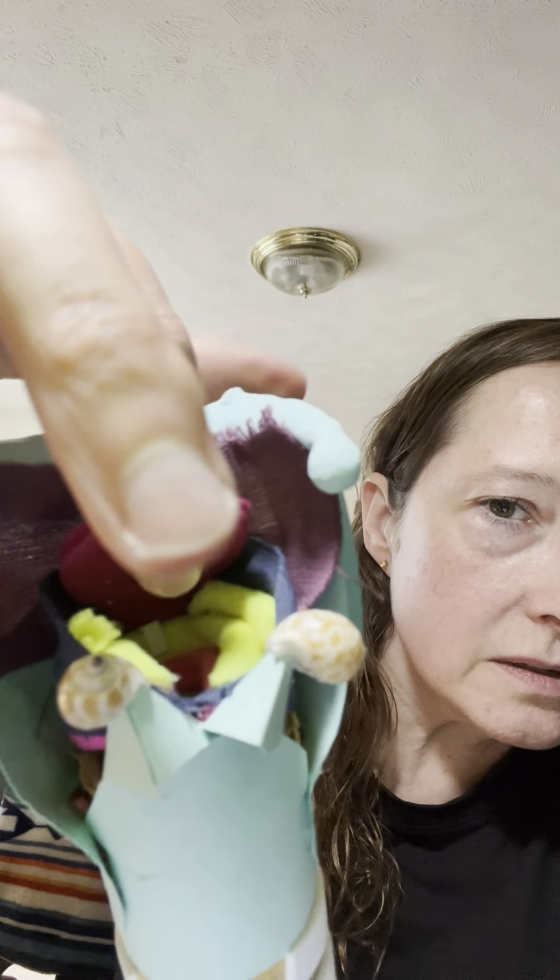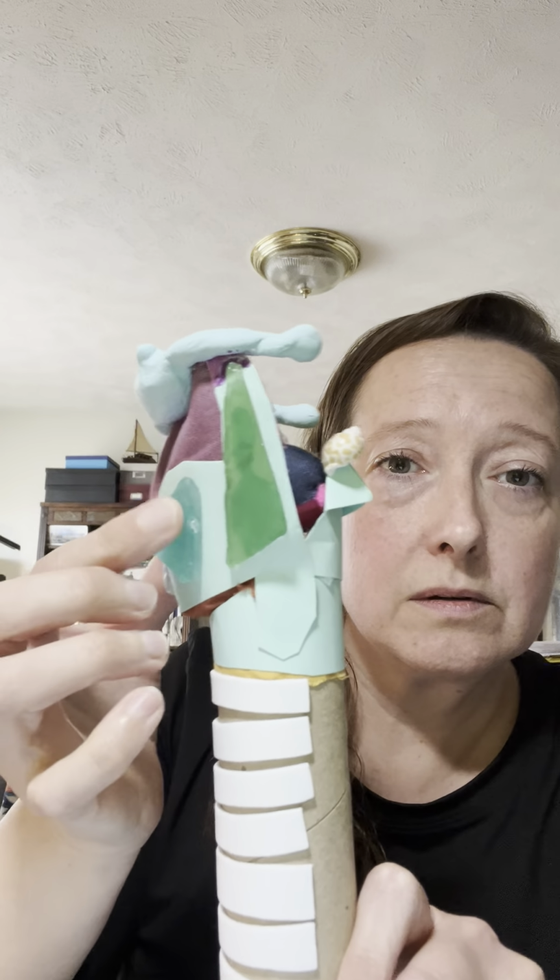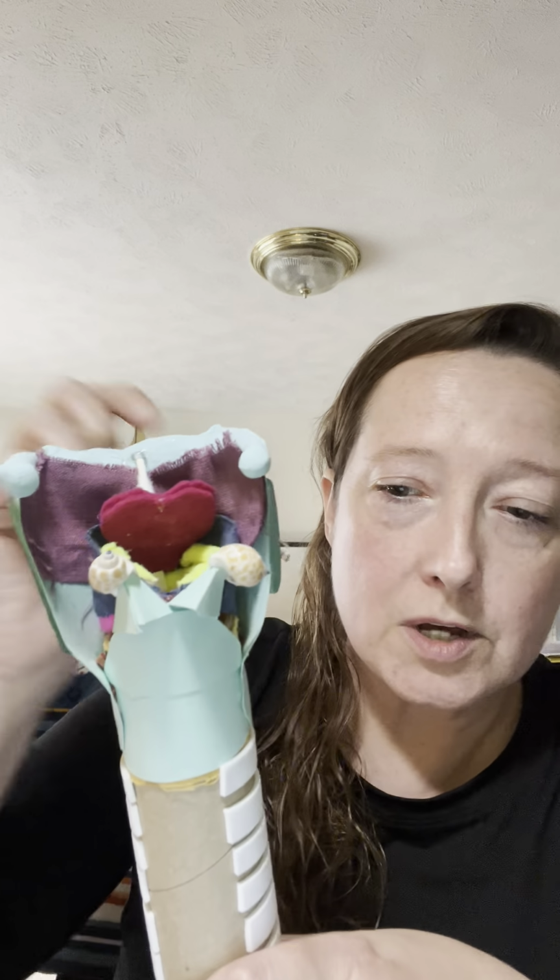It's really hard to see, but at the bottom of your epiglottis, there's a little tiny ligament. So you have the epiglottis and then this little ligament that connects it to your thyroid cartilage. That is represented by white foam paper. It's called the thyroepiglottic ligament.